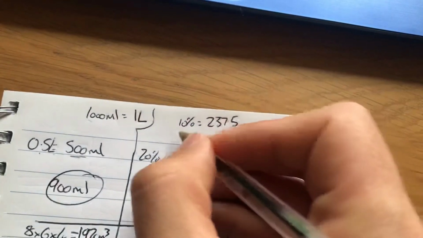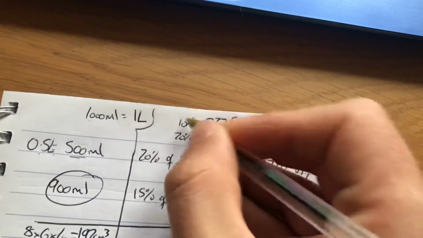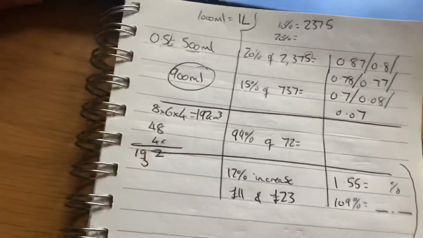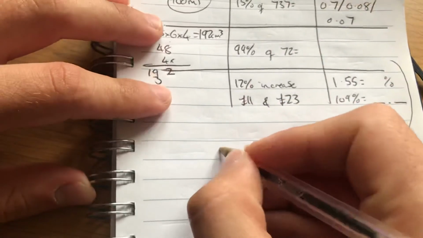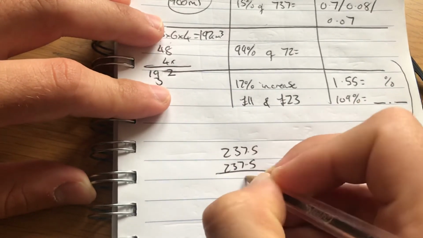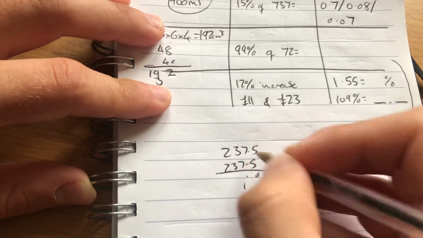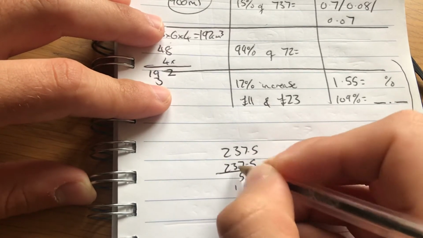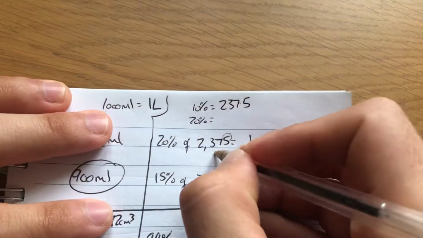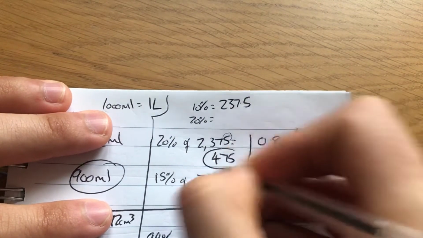There you go. Now 20% is double 10. So if we double that, we'll get it. So 5 and 5 is 10. 7 is 14, 15. 3 and 3 is 6. 7, 2 and 2 is 4. So 475. There you go, there's your answer.